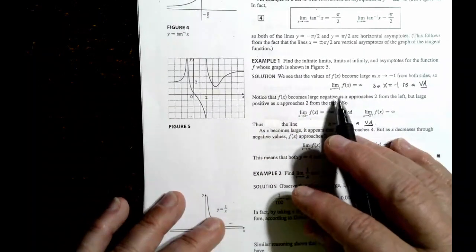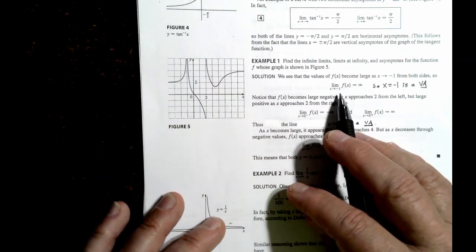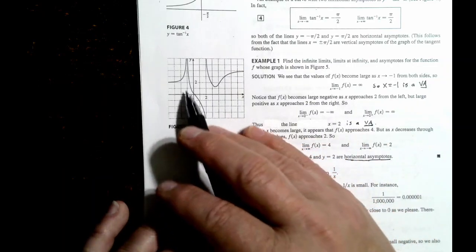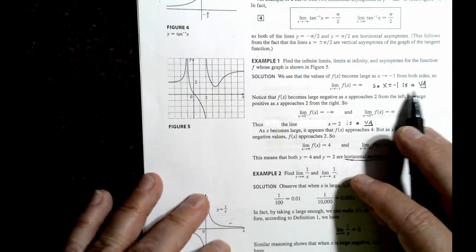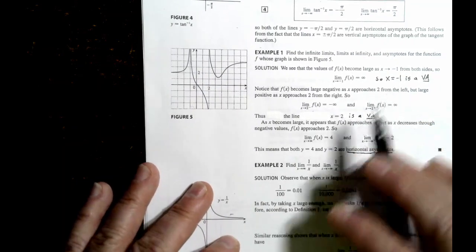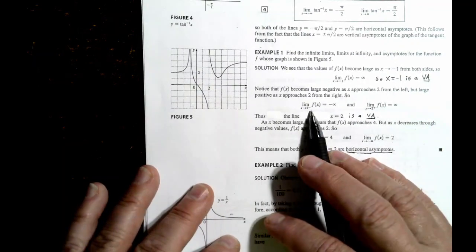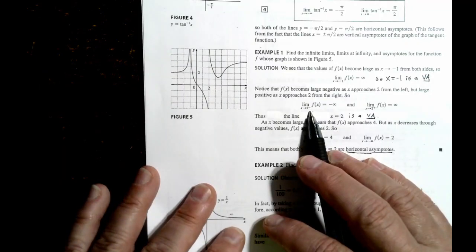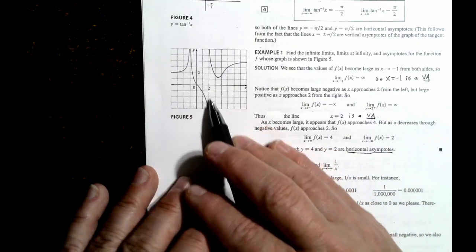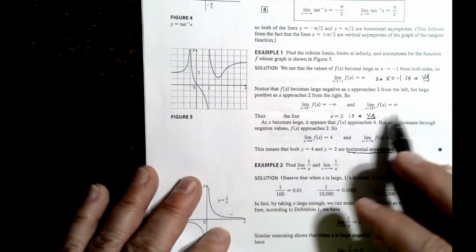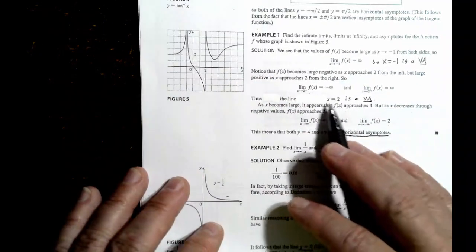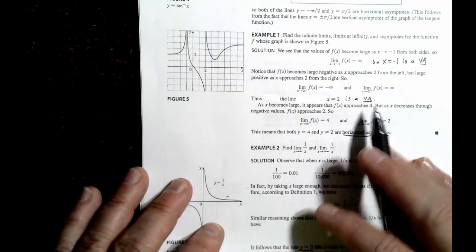Alright, so the first thing they talk about is if x approaches -1, it goes off to infinity. So you have a vertical asymptote there at x equals -1. Now look at what happens at +2. If you come at it from the left, you go to minus infinity. Come at it from the right, you go to positive infinity. So x equals 2, the number you're approaching, is a vertical asymptote.